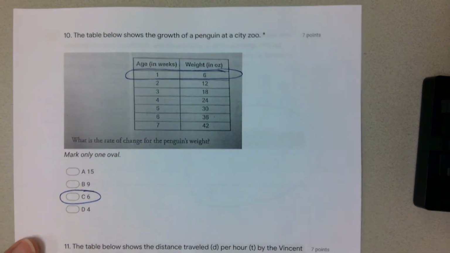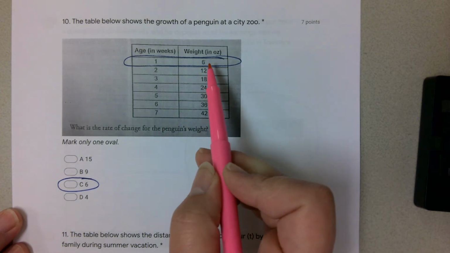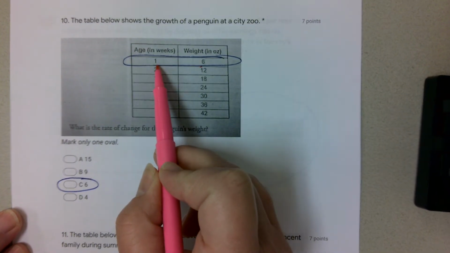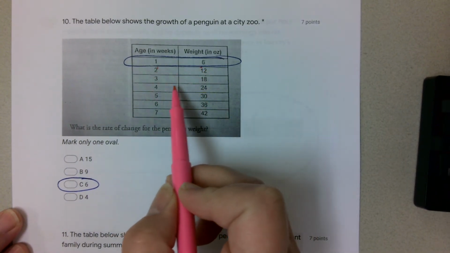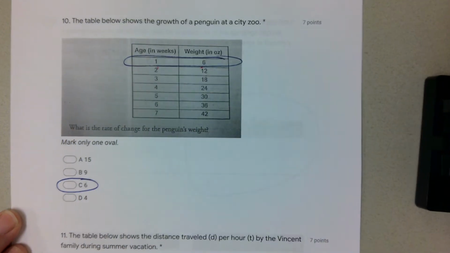Number 10, the table below shows the growth of a penguin at a city zoo. What is the rate of change for the penguin's weight? Right here, it's given me 6 pounds per 1 week, and all I would do is simplify all of those, would simplify to 6. The correct answer is C, 6.